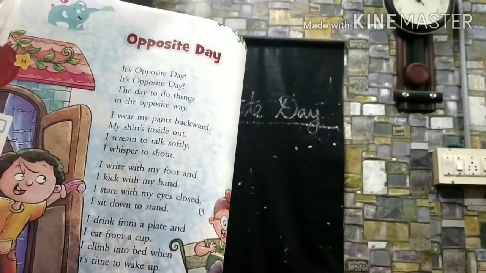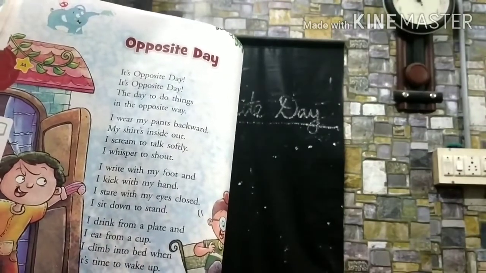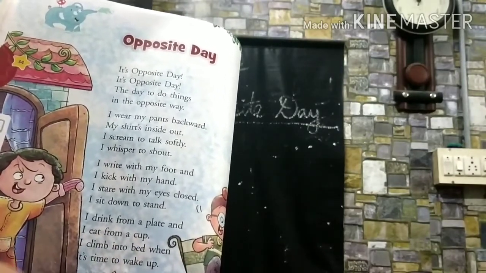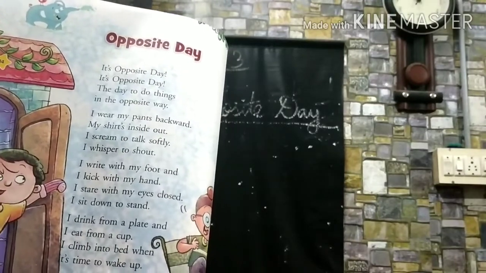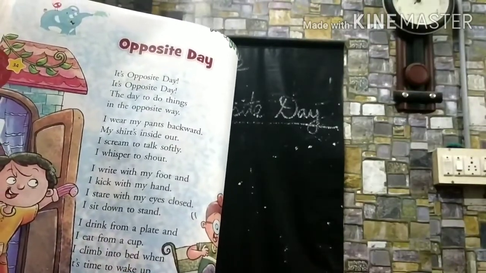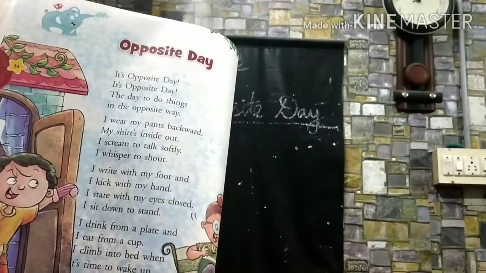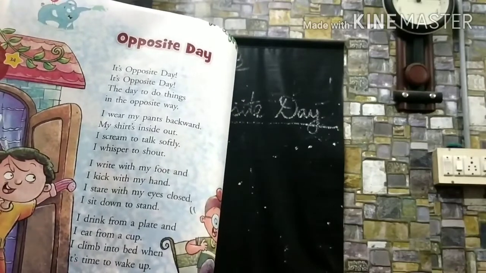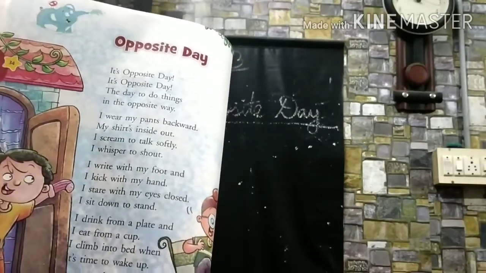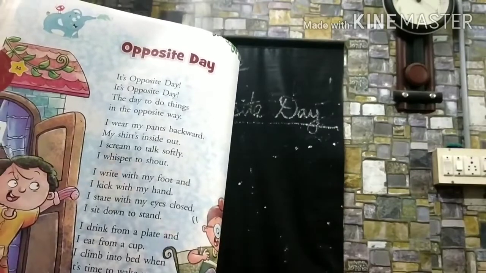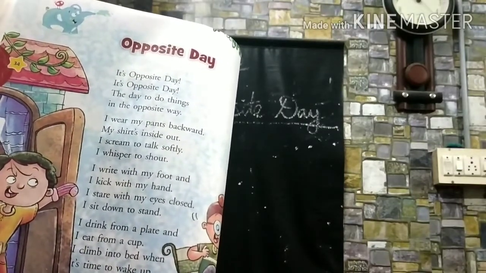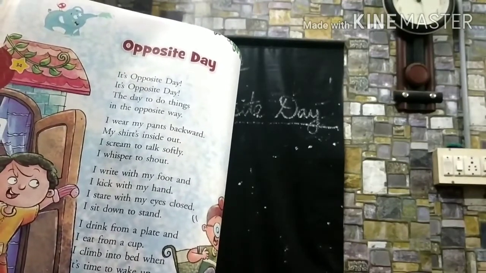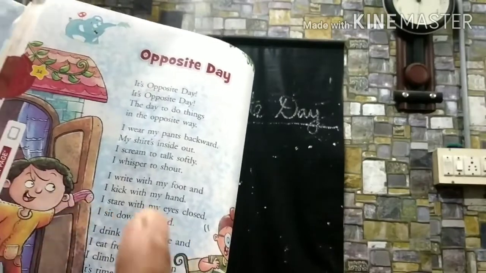So what did you understand? So it's the opposite day. So the poet is wearing his pants backward and shirt inside out, and talking softly. For talking softly, he's shouting, and for shouting, he's whispering. He's writing with his foot and kicking with his hand and staring at something with his eyes closed. For standing, he's sitting down, and drinking from the plate and eating from the cup. And when it's time to wake up, he's going to lie down.